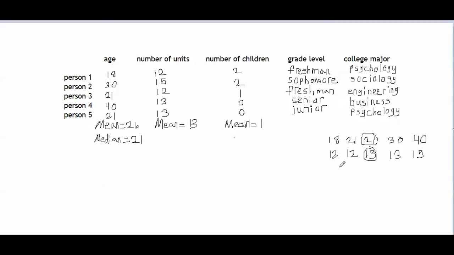Let's find the median of the number of children column. You put the values in order from lowest to highest, and the middle value is 1, so the median is 1.